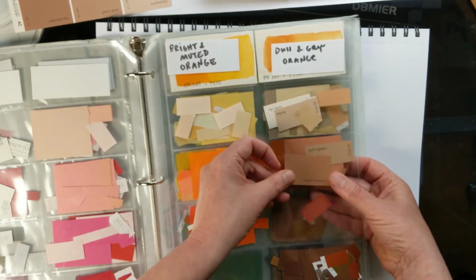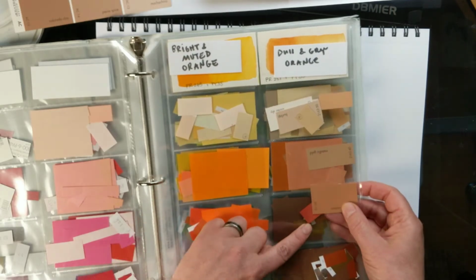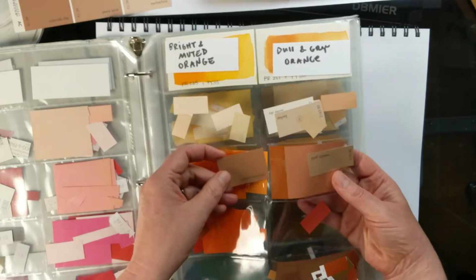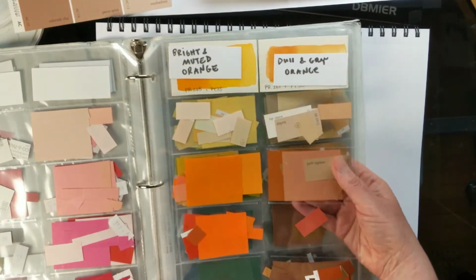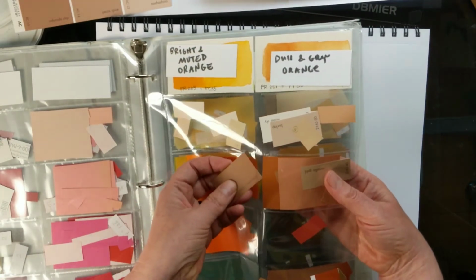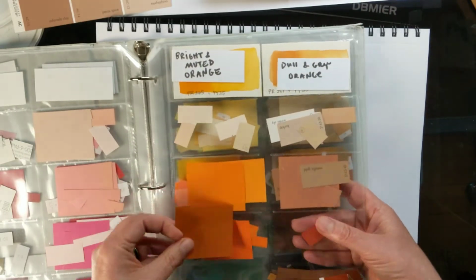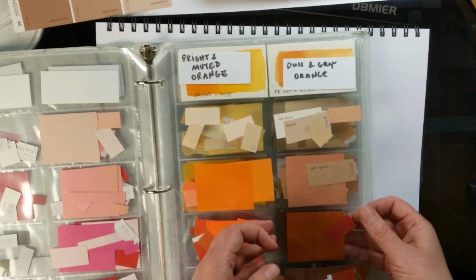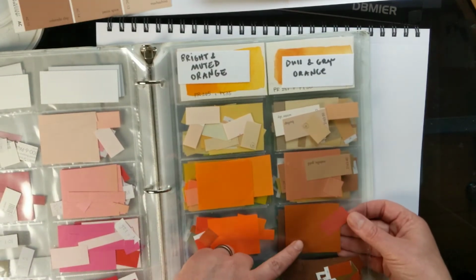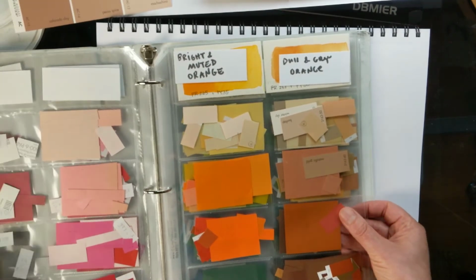It looks like in terms of value, it's not as pale as this one. It's not as dark as this one, so I'm putting it in here. My color collection is sort of according to my assumption, so I get to decide. One of the reasons I like this plastic sleeve thing is because I change my mind sometimes. I just change my mind. I think this is darker. I put that in the darker one.